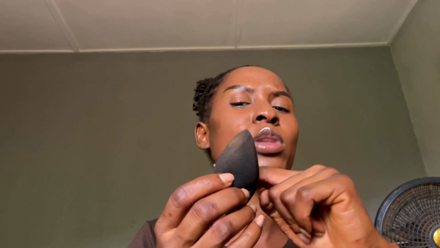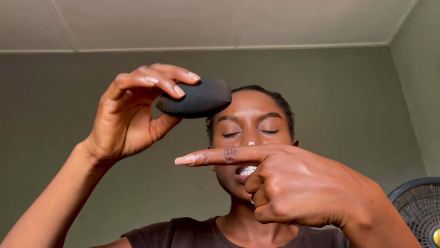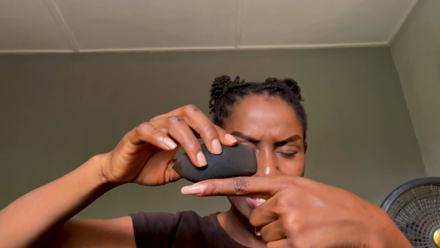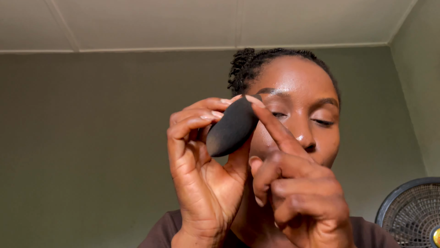Now, to blend your contour, you want to use this angular part. Why? It is a bit restricted. It is narrow. It's not big, so you can easily control your product. Where you place it is where you blend it. Do you understand what I'm saying? So use the angular part. In case you don't have a blending brush, use your beauty blender and it's going to do just perfectly okay. So when you want to blend, you want your product where you placed it, using this angular edge.